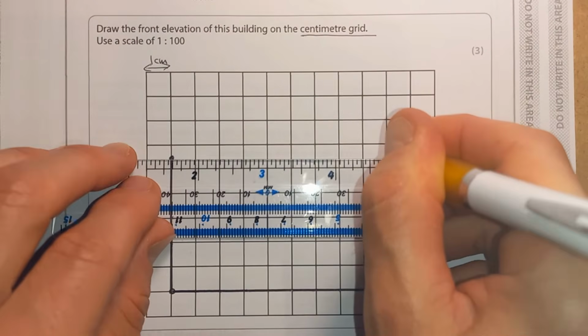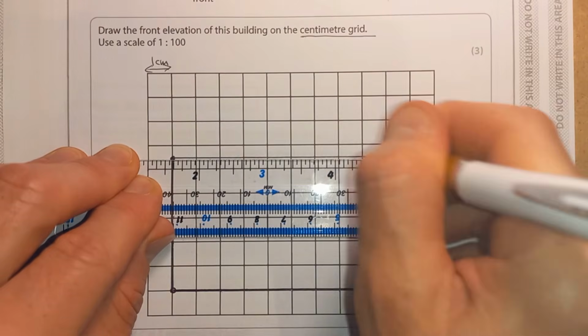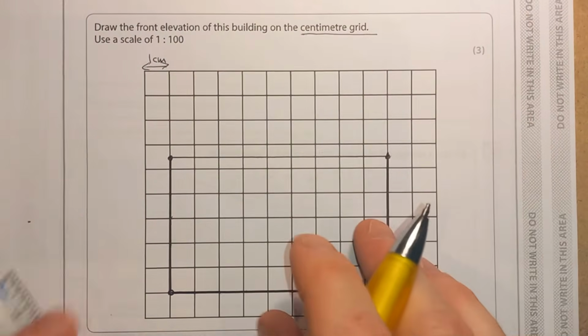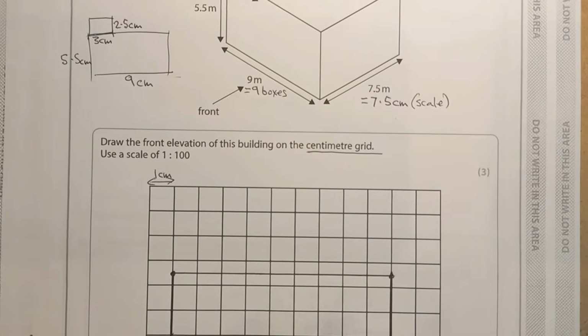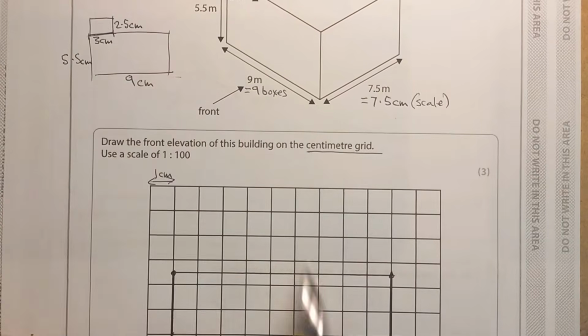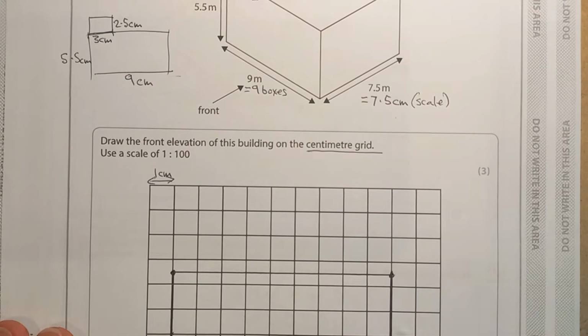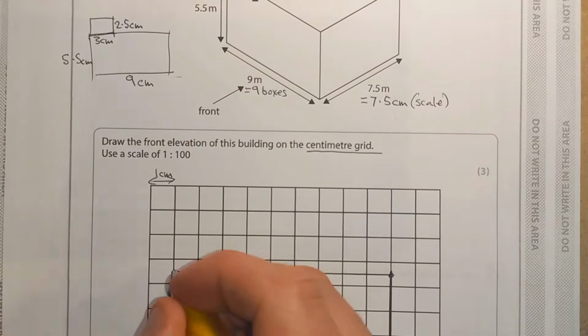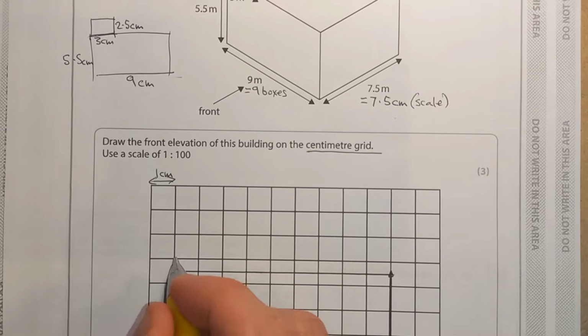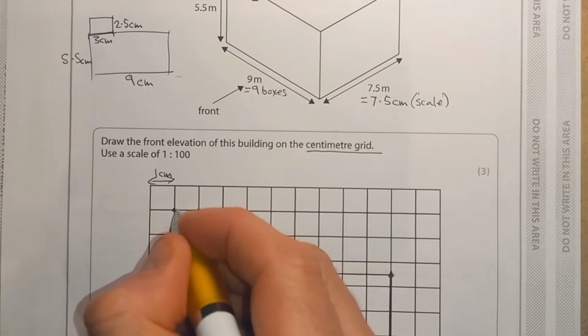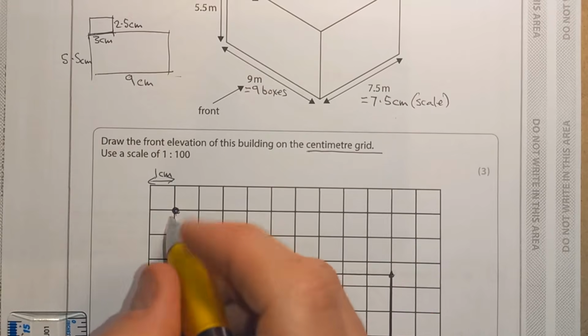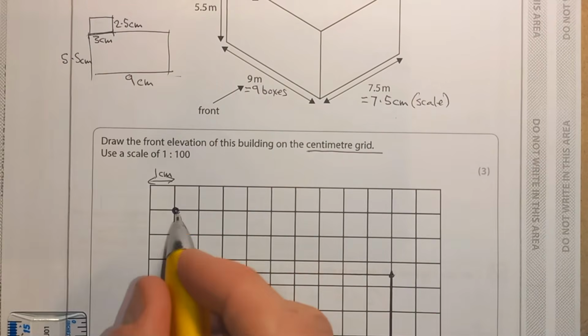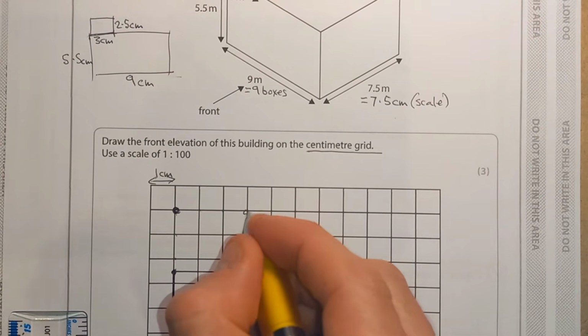Now we're still going to have this line going straight across the top. Yep, that's our rectangle, but we're also going to have this bit sticking up here. And that's 2.5 squares, so, well, half, 1, 2. And then we're going to go 3 centimetres across, so 1, 2, 3.